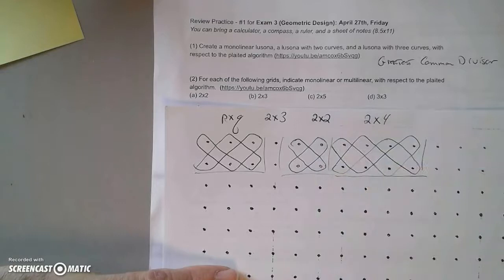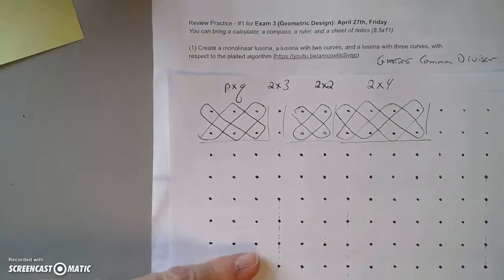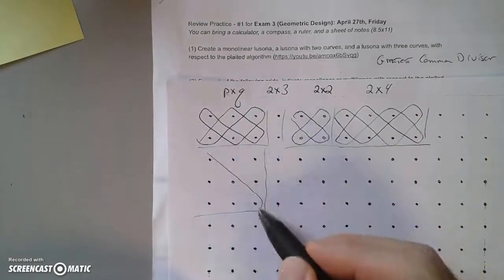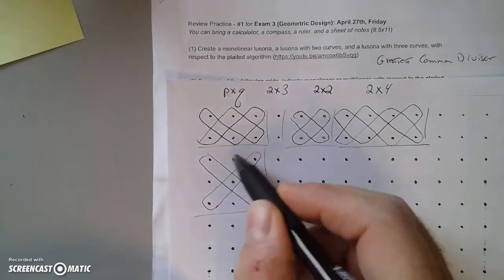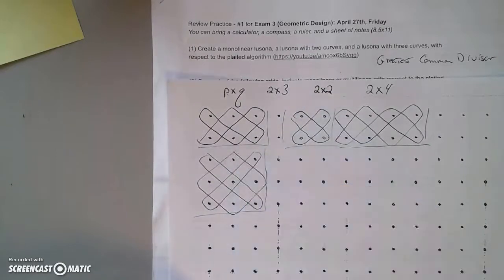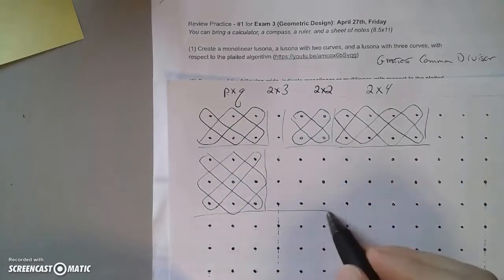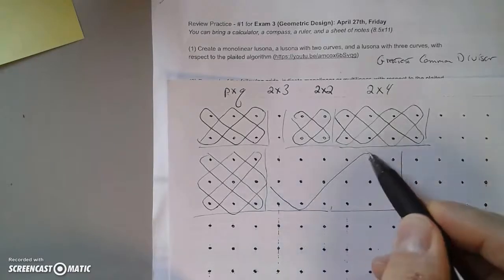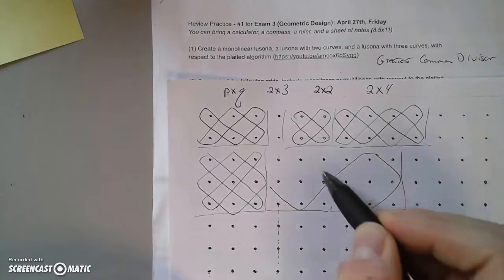There's the other one. If I want 3 curves, I need the greatest common divisor to be 3. 3 by 3 is the easiest, or the smallest, one. And this is the one that ends up being the tortoise. You can also do a 3 by 6. That would work as well.